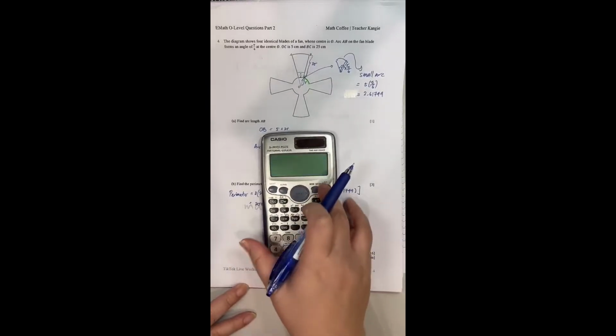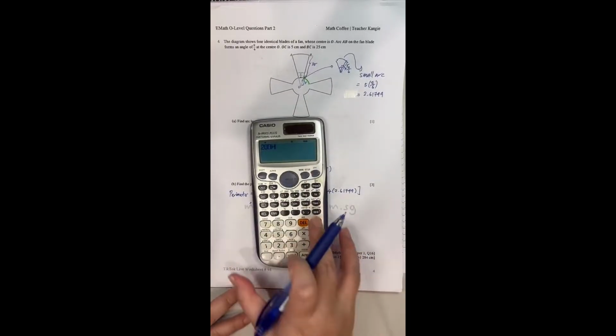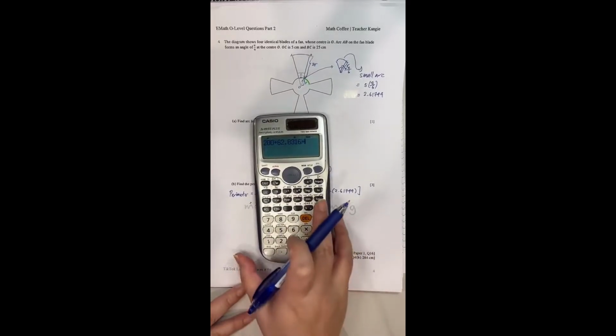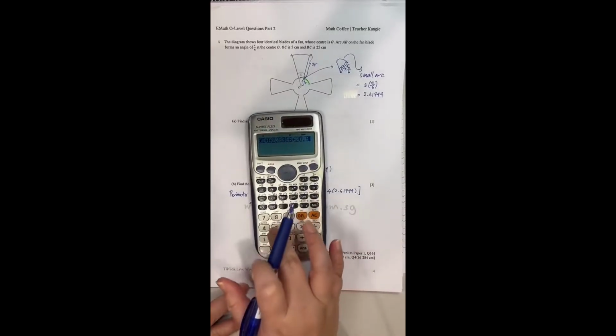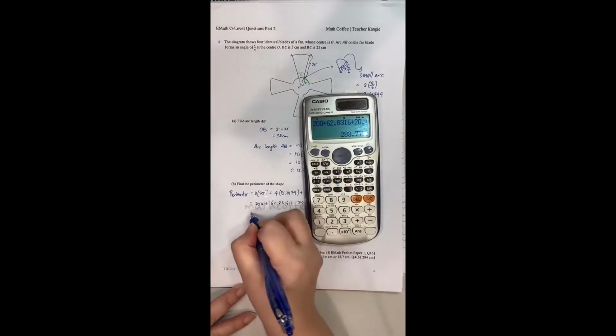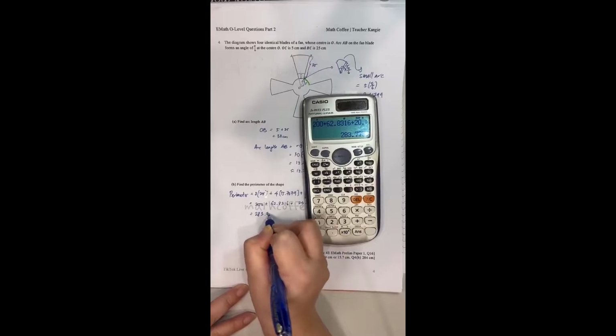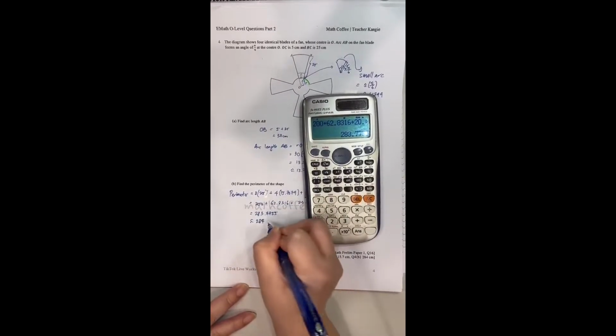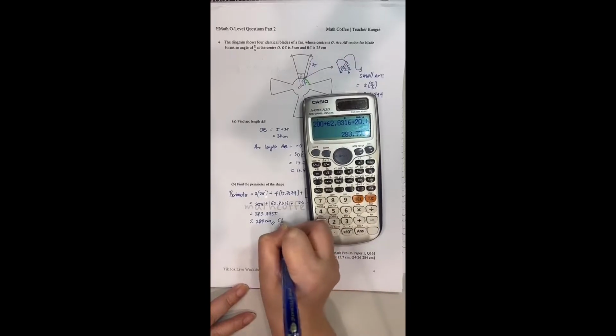Okay, so now I'm ready to add them. So 200 plus 62.8316 plus 20.9439. So we will have 283.7755. So round off to 3SF, we get 284 cm.